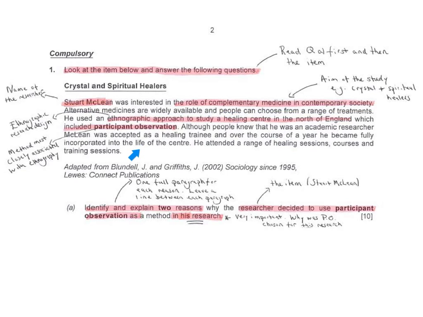And this might make us think about another reason why he chose to use participant observation, that he wanted to become fully immersed into the life of the centre, that he wanted to achieve what Max Weber would refer to as Verstehen, understanding the world from the perspective of the group that he was studying.